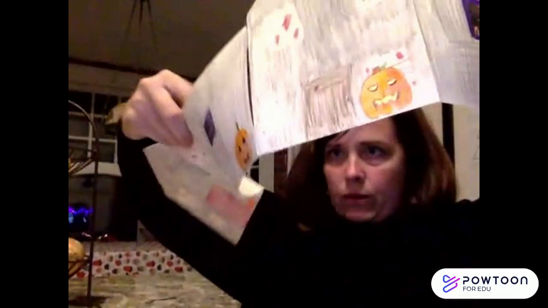And I have it like this, so I have the one open side. So I'm going to set it up. Can't really get a good camera angle. Here, and then I'm going to put it like this, and I'm going to put a piece of tape at the top.